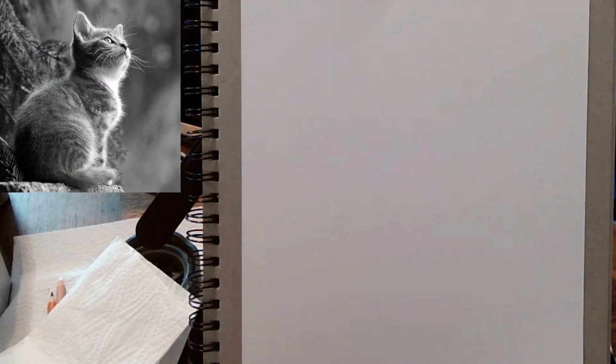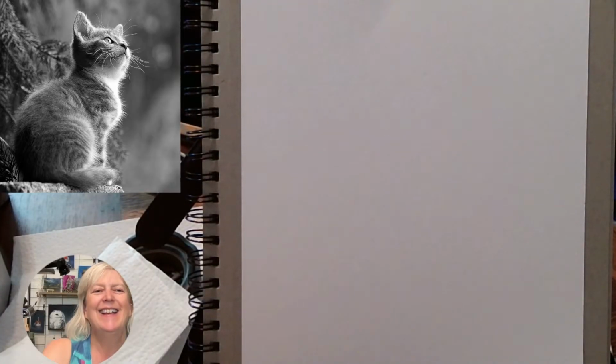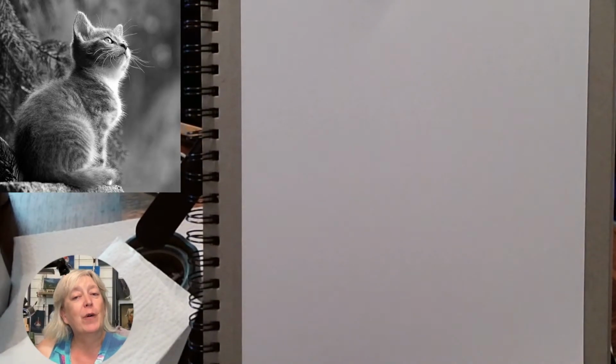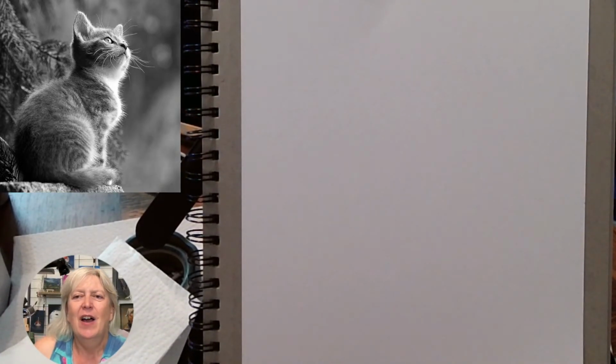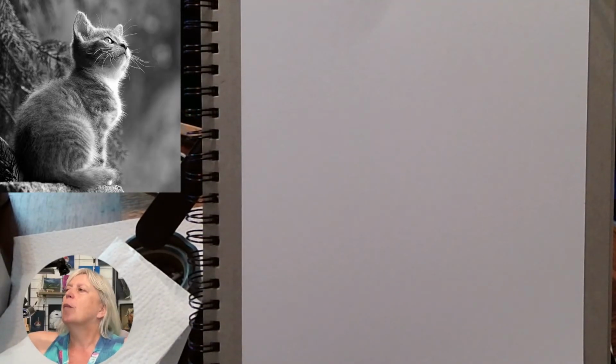You can now see the little kitten that we're going to be doing, which is super. Oh, Karen's found me. Thank you. Excellent. Right, and I'm going to just put on my little circle camera so that I can still see you while I'm drawing, because I like to do that. Okay, so let me put my little light on over here to make that a little bit brighter as well.